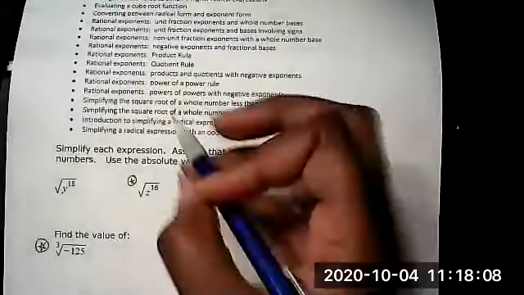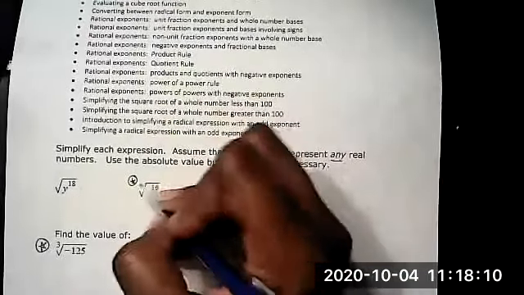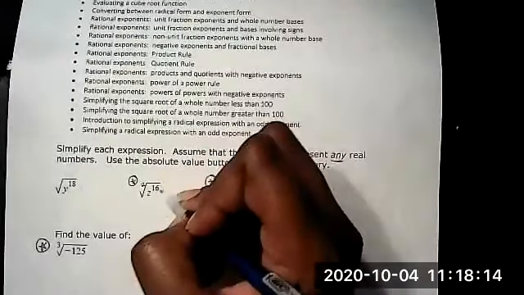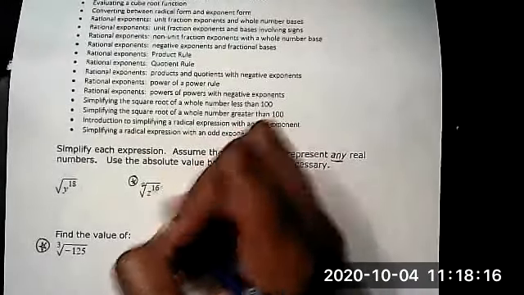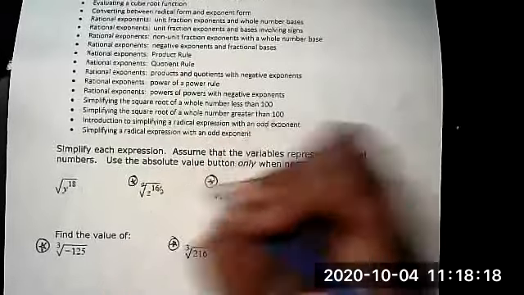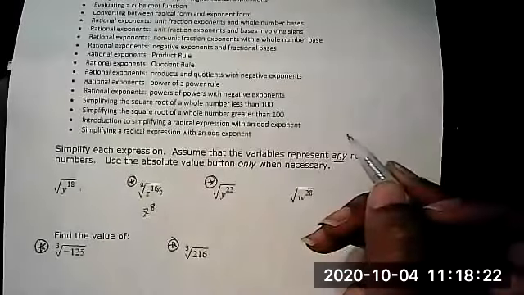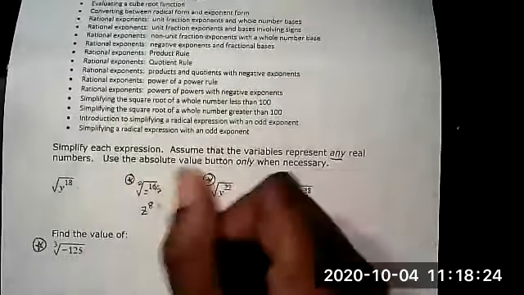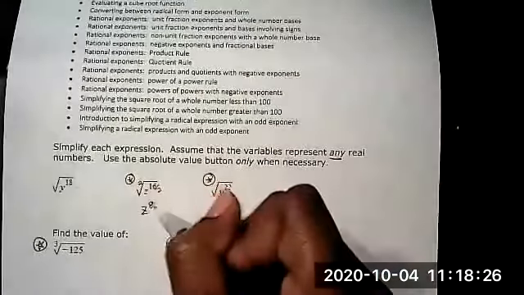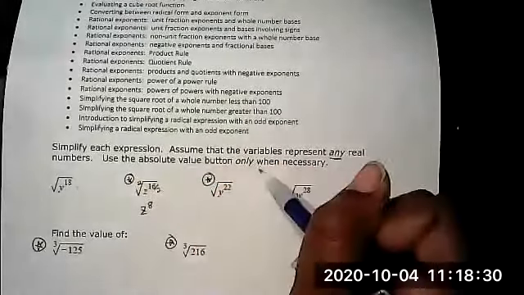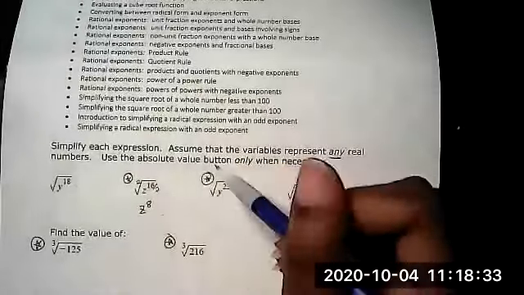So first and foremost, like we said last time, when you have a square root, remember that's a square root, you would just basically divide. So you take the 16, it'd be z to the 16 and divide by 2. So your z to the eighth will be your answer there. In this particular case, because of this exponent being positive, you really don't need to worry about this absolute value button.